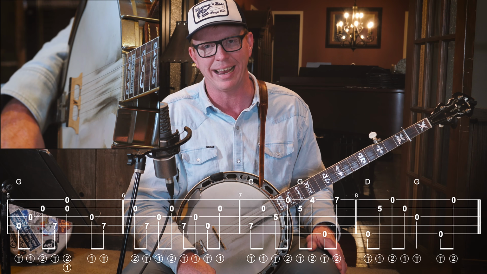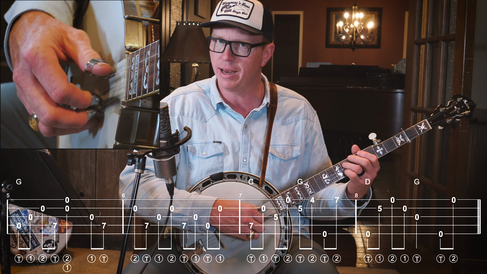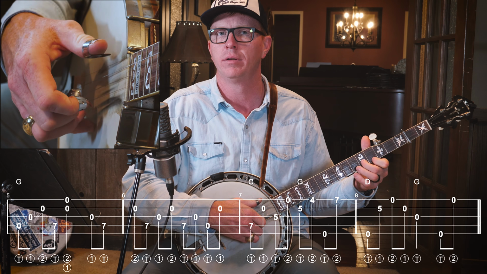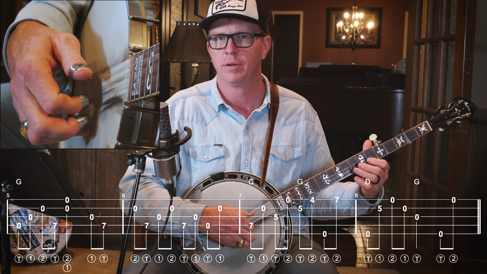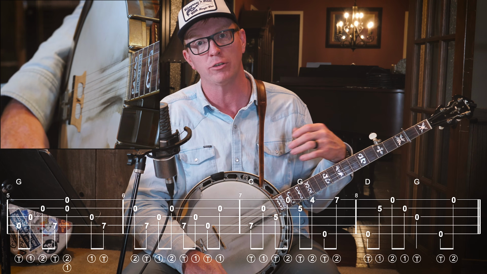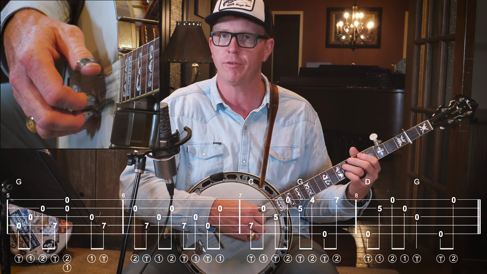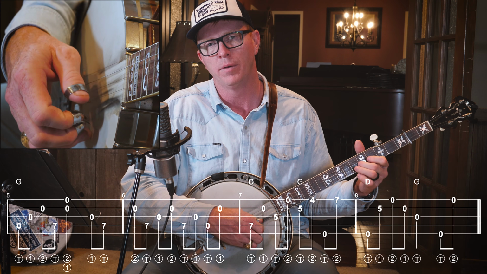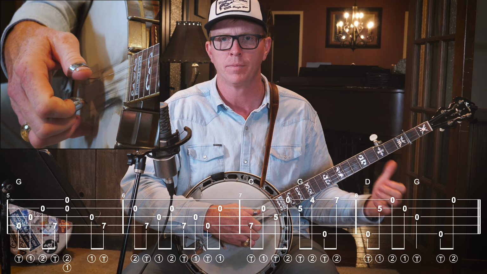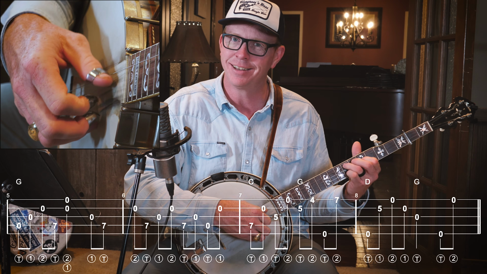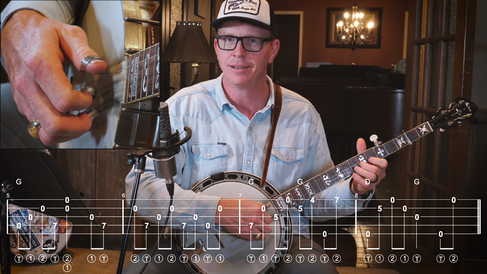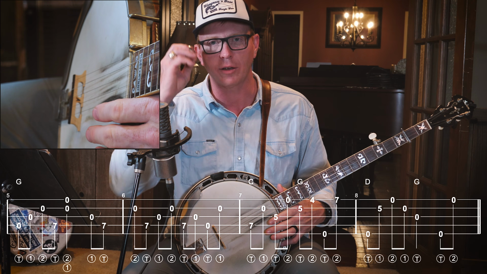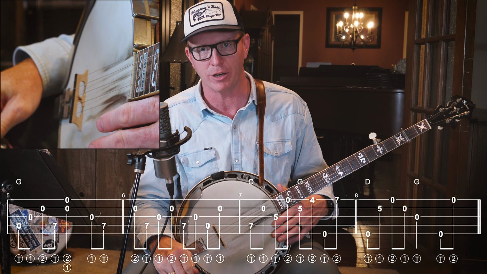Notice that I leave my left hand fingers down as long as I can. That's to help with the sustain. As opposed to if I just put my fingers down and pulled them up, listen to the difference. Versus. Okay. So it takes a little practice to be able to leave your fingers down.